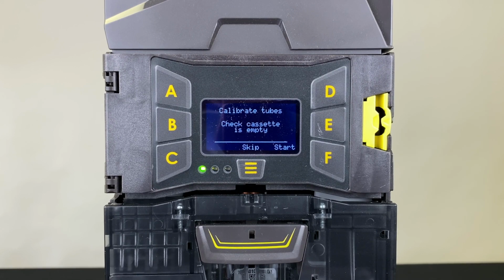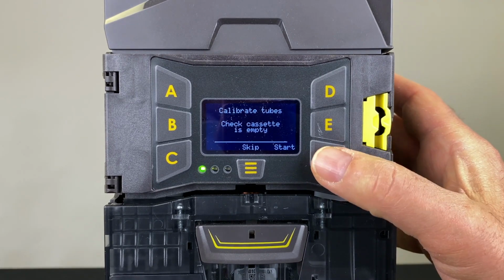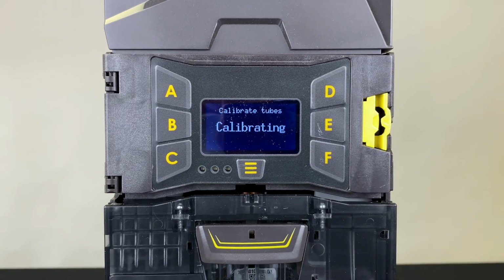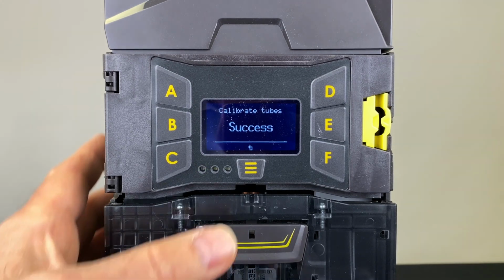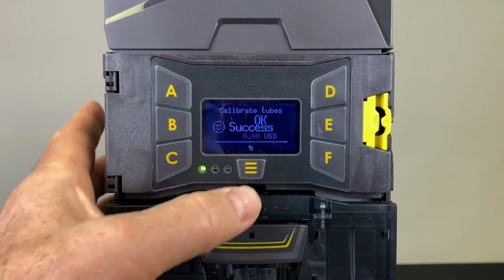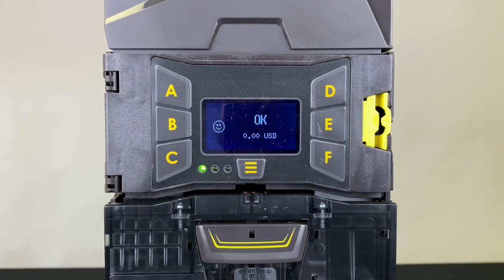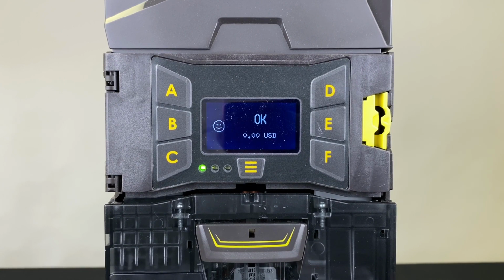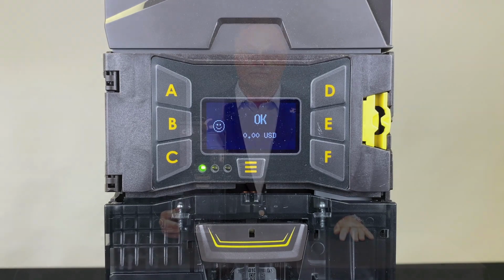If prompted, press Start to calibrate. Once you have a successful calibration, press the menu button to exit the cassette programming mode. Gryphon will now check the tube capacity and display the amount of change in the coin tubes.